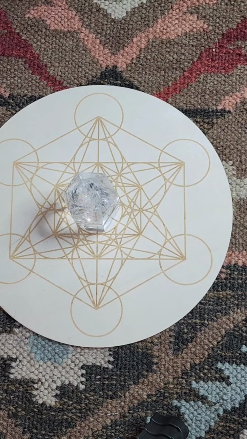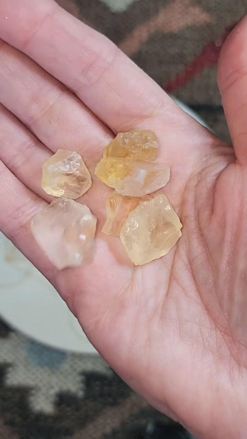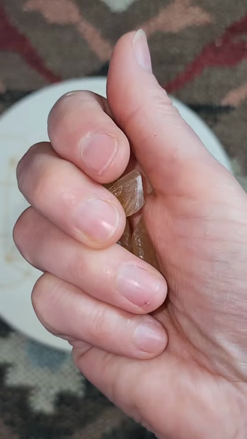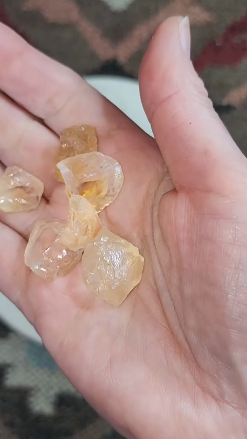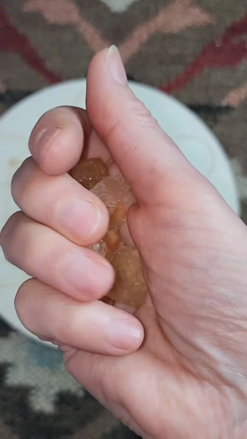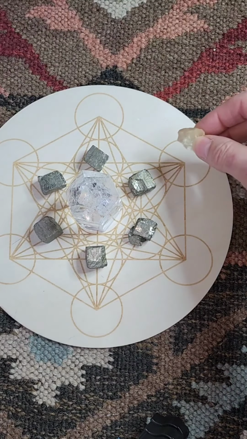The next crystal that I like to use with drawing in money is citrine. This works really well for me. It's a bright, happy crystal. It creates the space for that positive injection of cash into my life. This really supports that. So I'm going to play with where I'm going to put that.